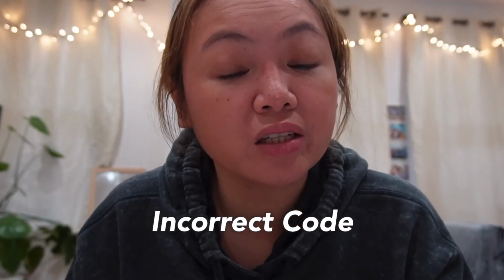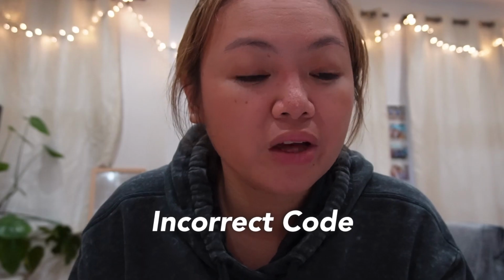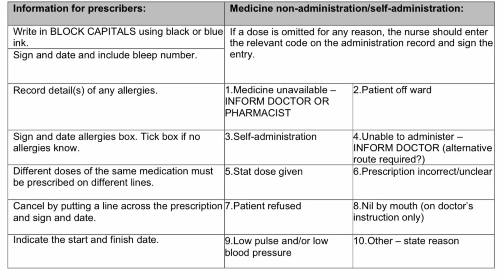Number 9 is incorrect code. In the medication sheet, there are numbers that indicate something, from 1 to 10, and there's an explanation of what each number stands for. For example, patient refuse. So if you have omitted a dose or if you have spotted a medication error, you must document in the medication administration record the relevant code and you must sign that entry.